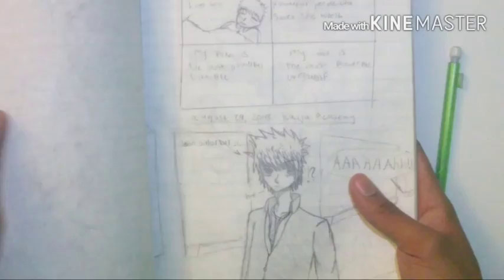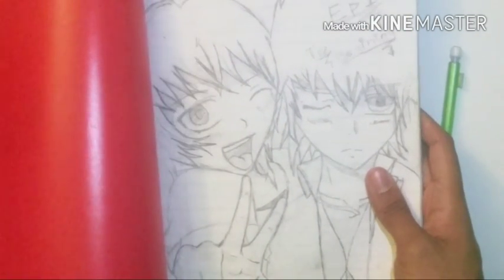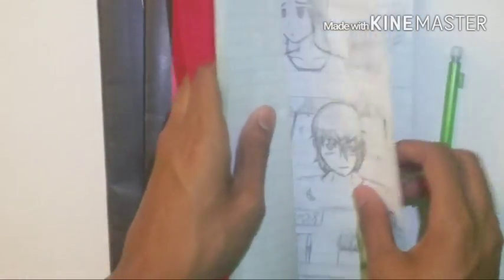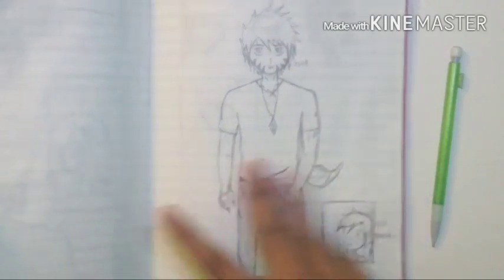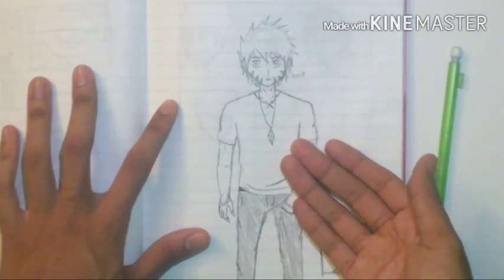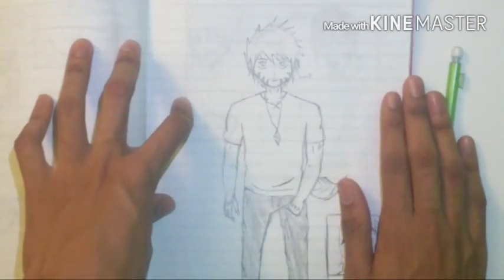Why? Because I started drawing this book I believe three years ago, and I got all the way up to here and here. As you can see, he looks even more different, even more chubby. This is three years after. My drawing technique has changed completely.